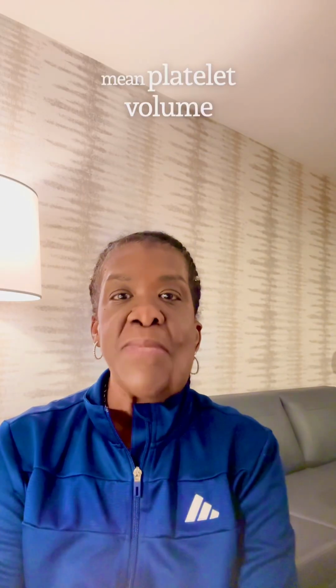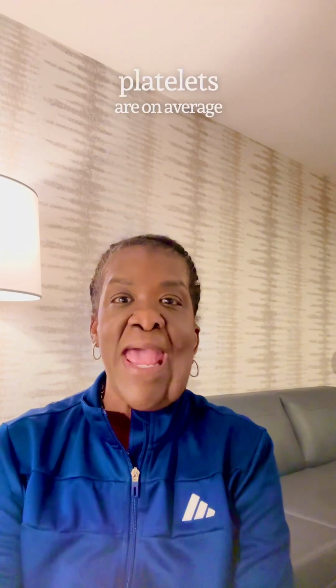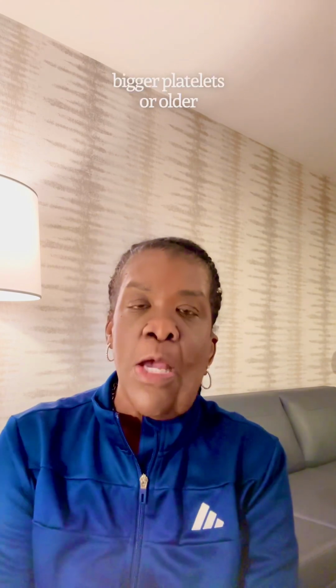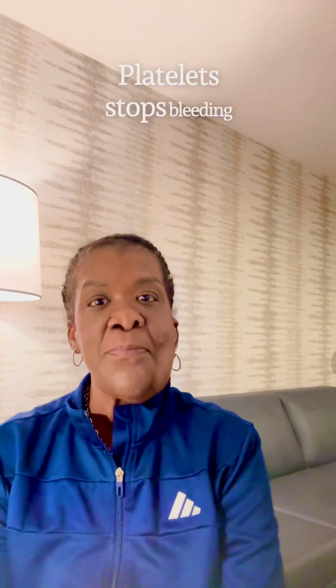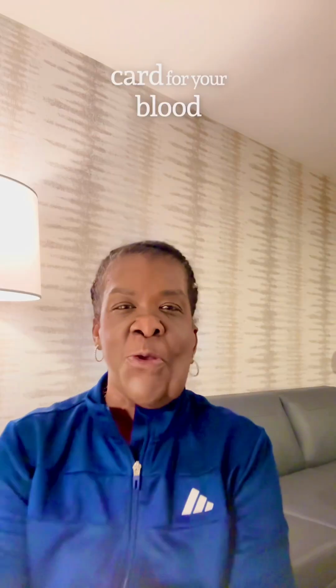MPV stands for mean platelet volume. MPV tells us how big your platelets are on average. MPV is the average size of platelets, like checking whether your body is making newer, bigger platelets or older, smaller platelets. So, to review, red blood cells carry oxygen. White blood cells fight germs. Platelets stop bleeding. Remember, a CBC with differential provides providers the information we need to address infection, anemia, immune health, and overall wellness. Think of it like your report card for your blood.